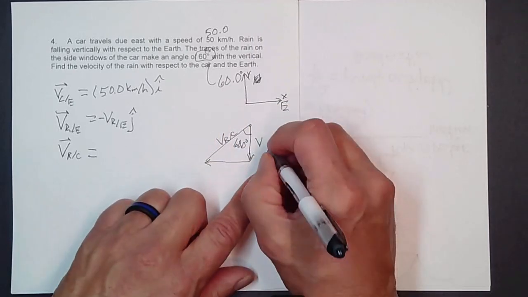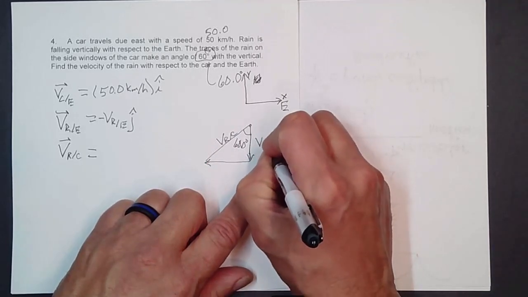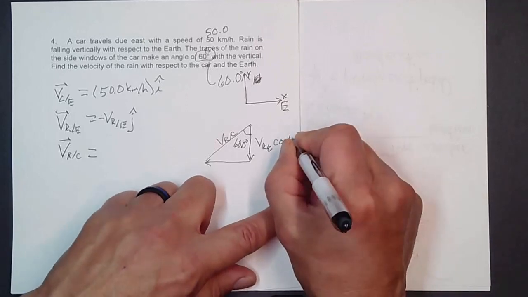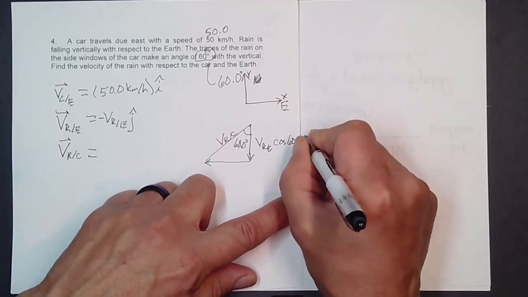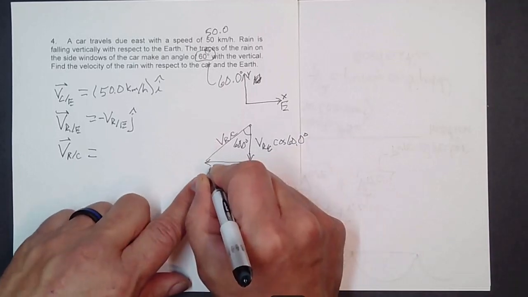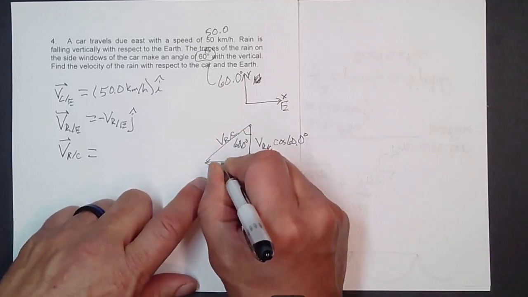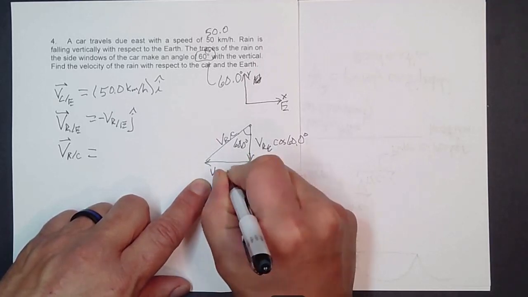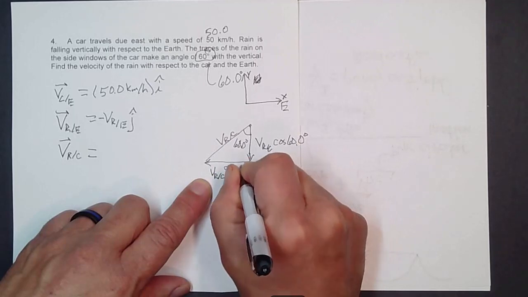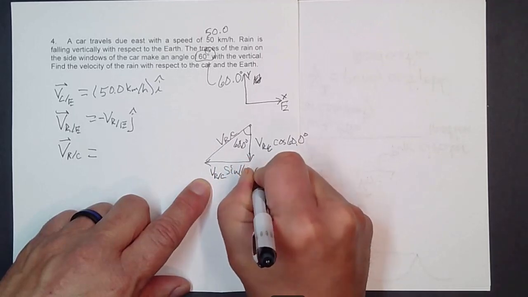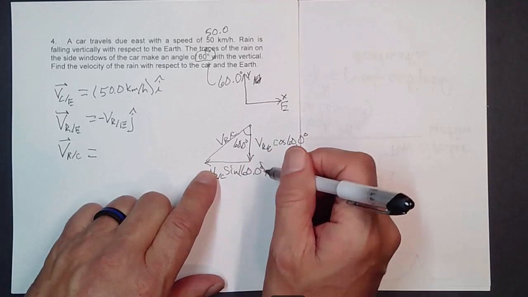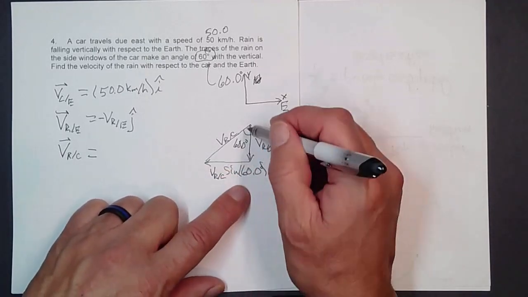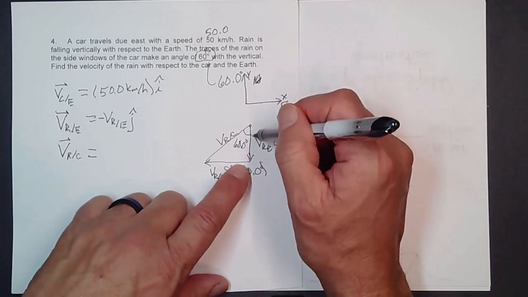So this will equal VR/C cosine of 60 degrees. And this over that would be the sine of 60 degrees. So this will be VR/C sine of 60.0 degrees. Now this is going to be away from the eastern direction, and this is going to be down. This is in the minus j hat direction.